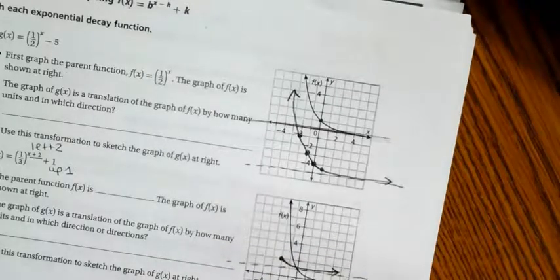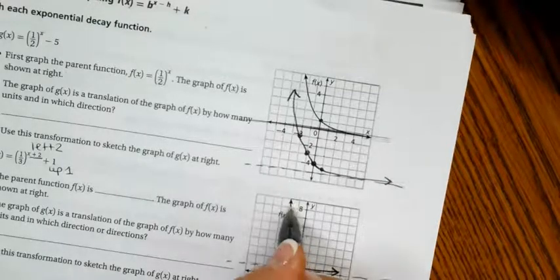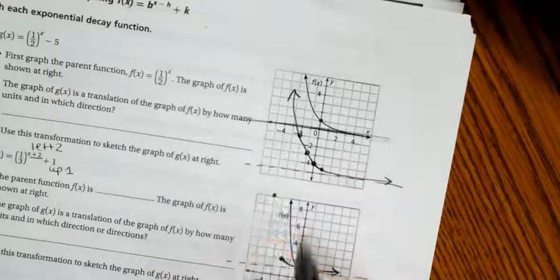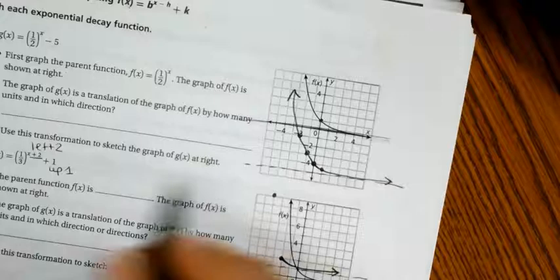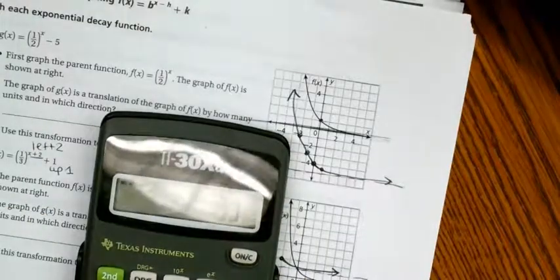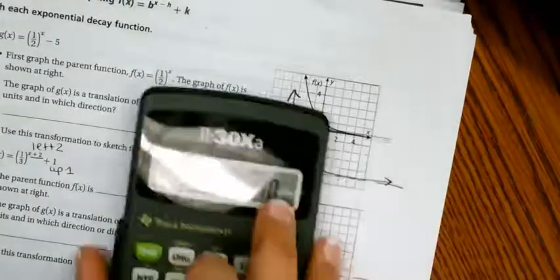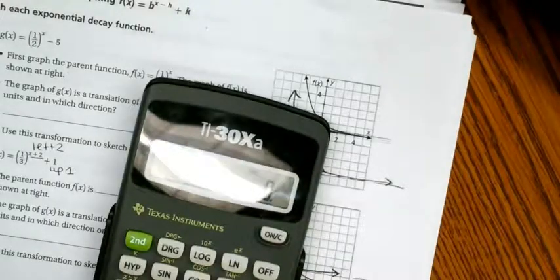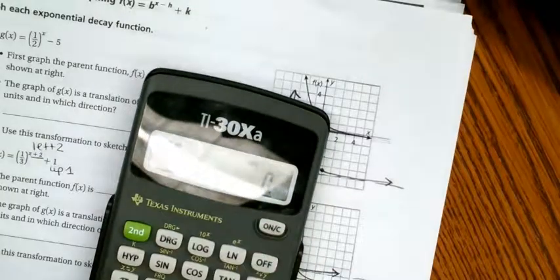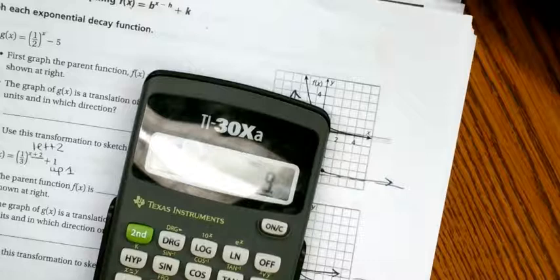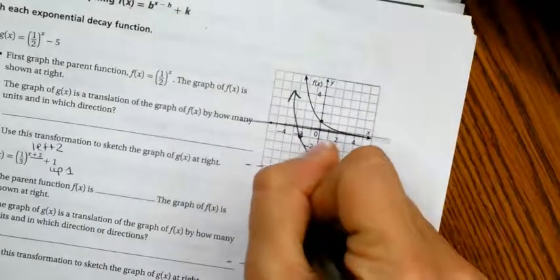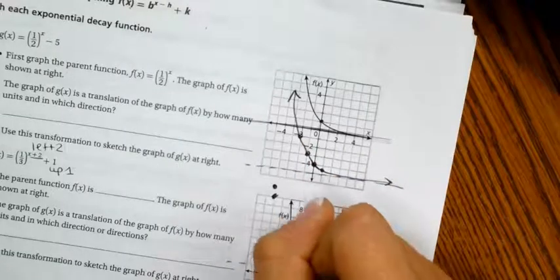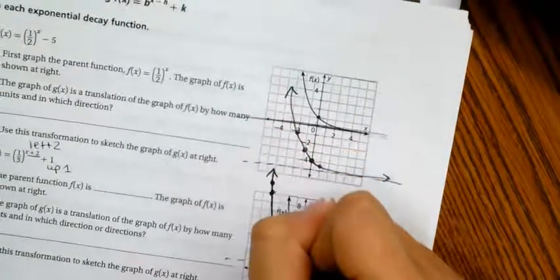And then let's just put in another point. So if this is the original, and we are right here, and we're going left 2, up 1, we should have the point -4, 9. Let's check. -4 plus 2 is -2. 1/3 to the -2 plus 1 is 10. So it should be there. And that should be good for graphing. Just need a couple points, right?